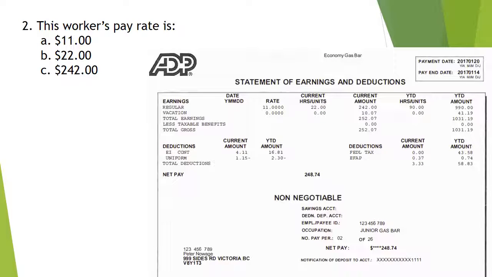To determine the worker's pay rate, we go to this column titled Rate, and we're told the worker makes $11 per hour, so the answer would be A in this case. The 22 on this paycheck is located here. That actually represents the hours that the employee has worked in this pay period. And the 242 comes from here, and this is the amount that the employee has made calculated by $11 per hour times 22 hours.